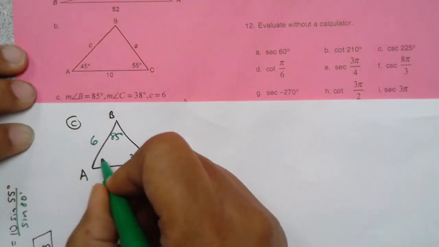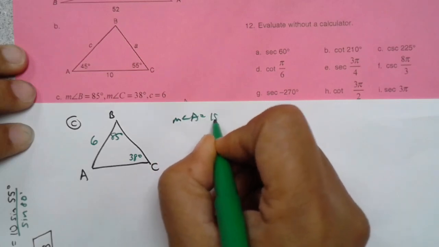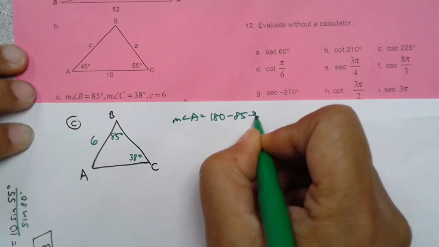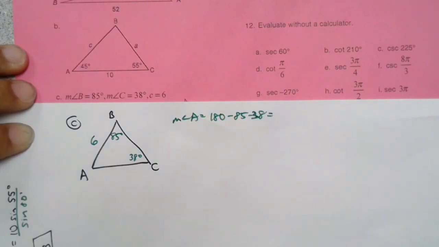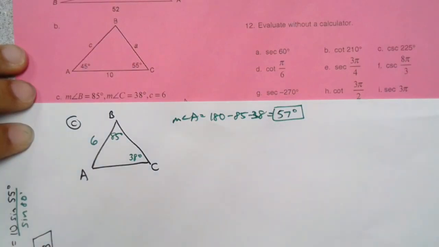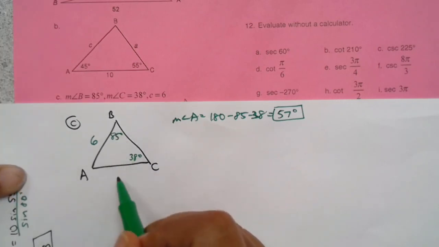Before I do that, I'm going to go ahead and solve for this missing angle here. So to find the measurement of angle A, I'm just going to take 180 and subtract 85 and 38 from that. And that's going to get me, let's see, 180 minus 85 and 38 is 57 degrees. All right, so I have that angle, and now I'm going to go ahead and figure out which side I want to solve for. So let's say I want to solve for side B.